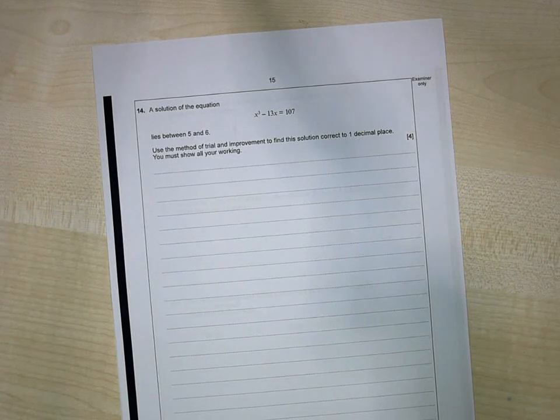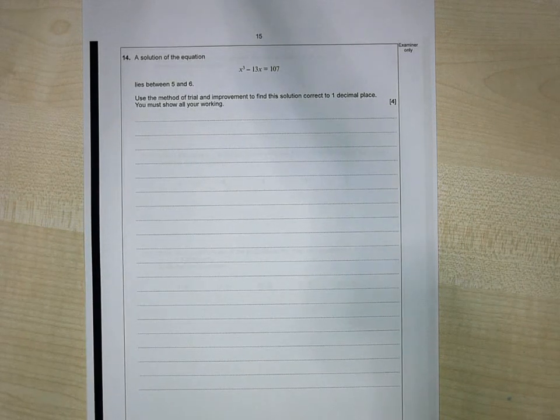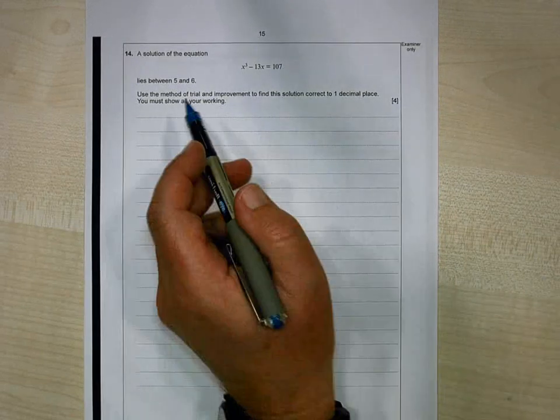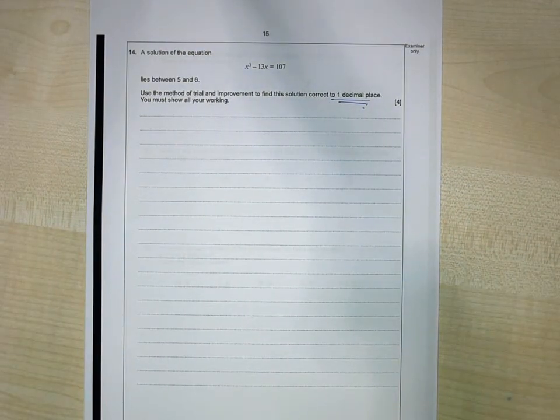A solution of the equation x cubed minus 13x equals 107 lies between 5 and 6. And we're looking for a solution correct to 1 decimal place. Okay? So I'm looking for 5.0, 5.1, 5.2, something like that as my answer.